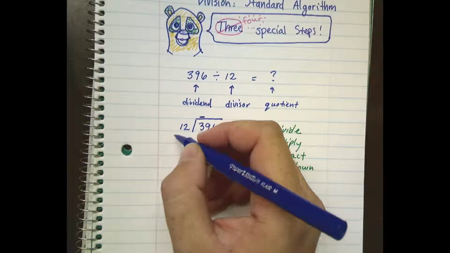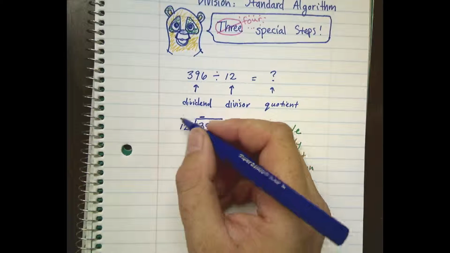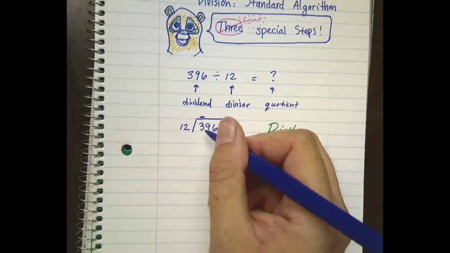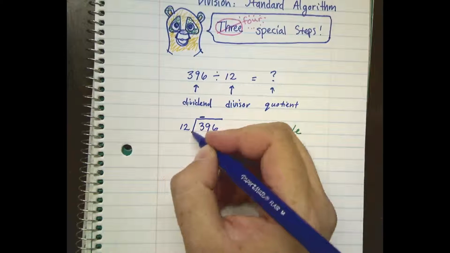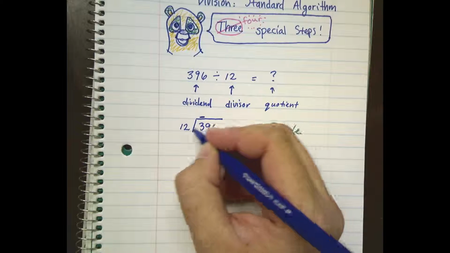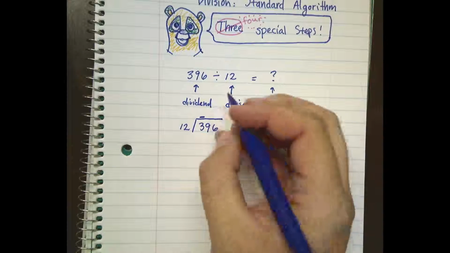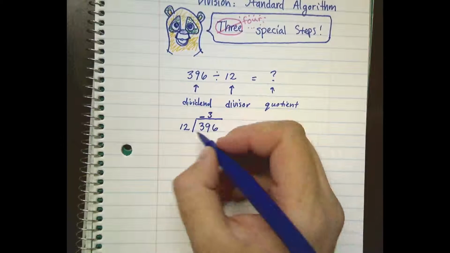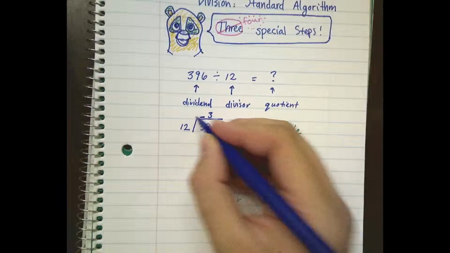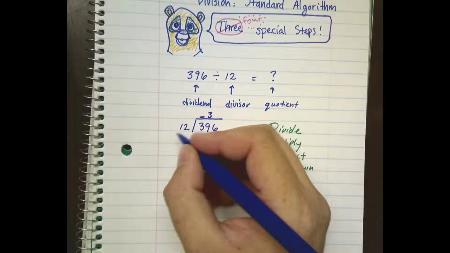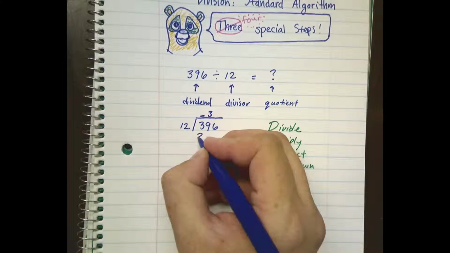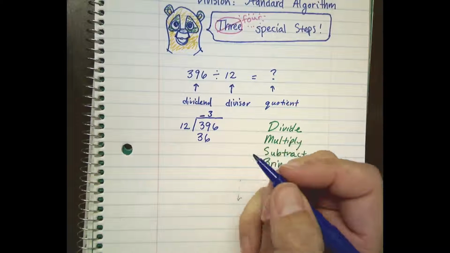I know 12 times 2 is 24, 12 times 3 is 36, and 12 times 4 is 48. I don't want to go over 39, so I'm going to say 3. I divided, so now I multiply. 12 times 3 is going to be 36.